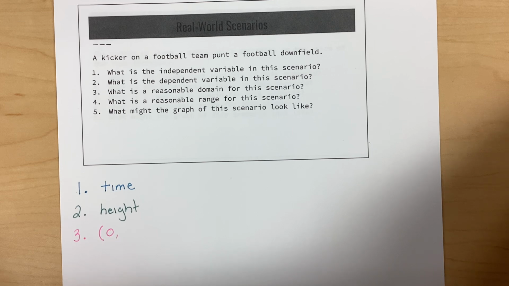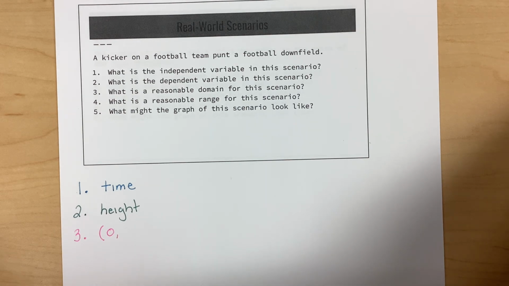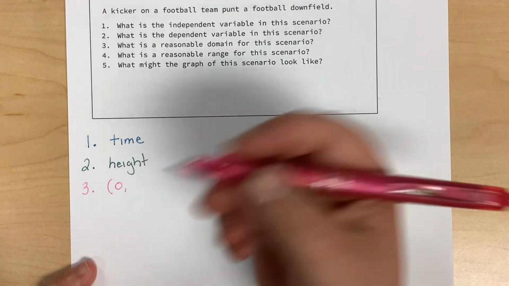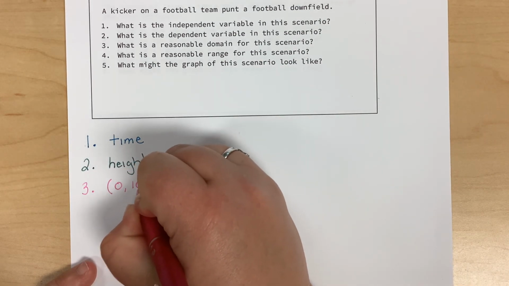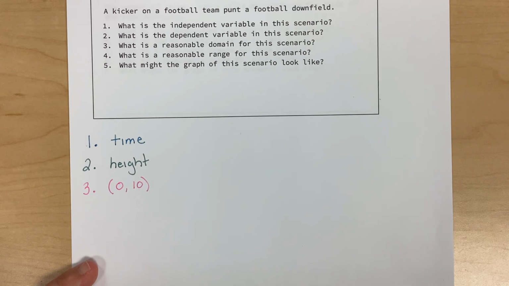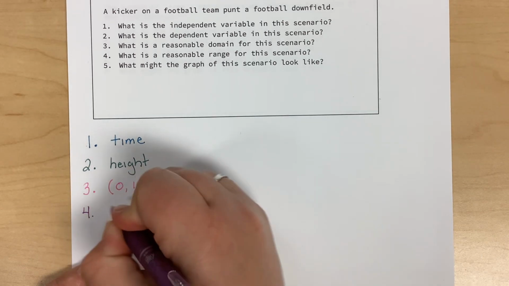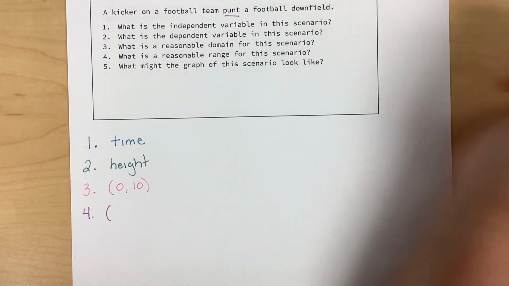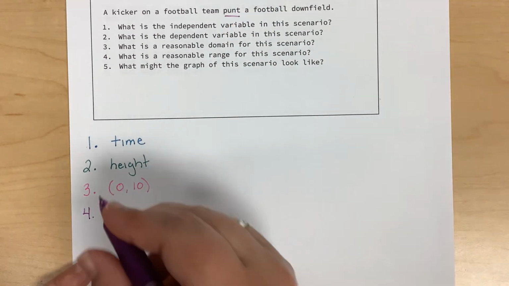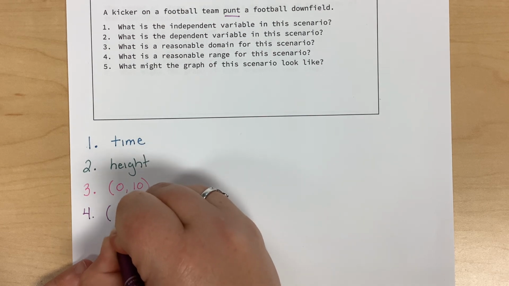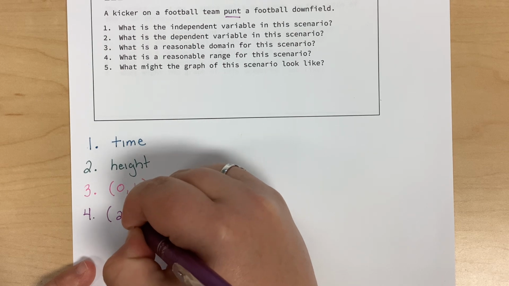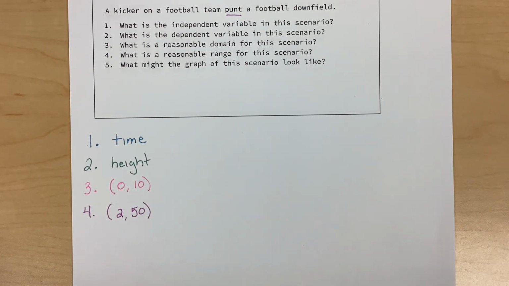But in this case, at some point, that football is going to hit the ground and our time is over. So let's make up an arbitrary time here. So let's say it goes from 0 to, I don't know, 10 seconds. And then our height starts when the football is kicked. It's being punted, which means it's going to start off the ground a little bit. So let's say it is kicked 2 feet off the ground, and the highest it gets is 50 feet. These punters are really good, or maybe not so good.